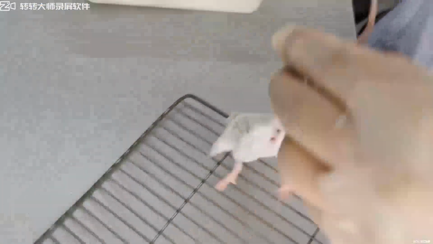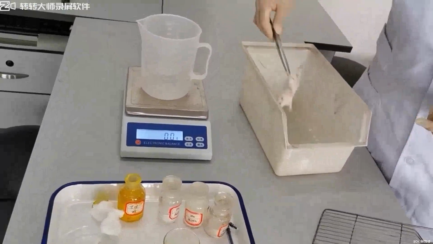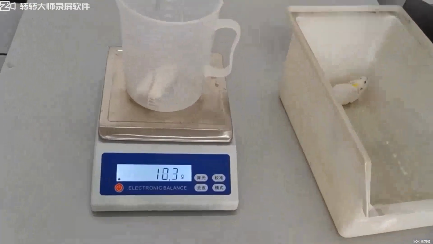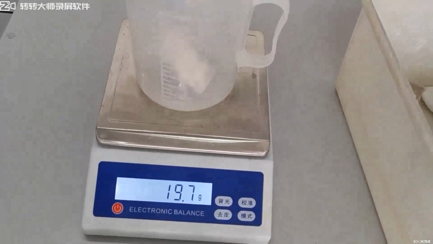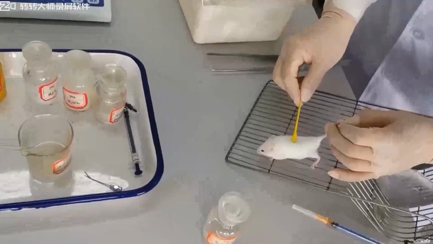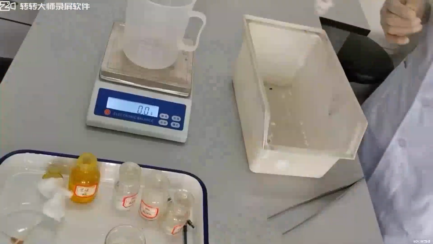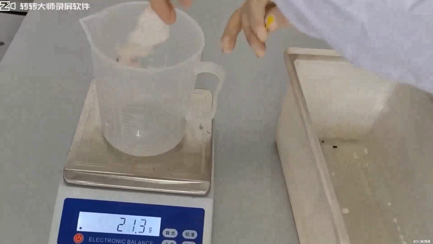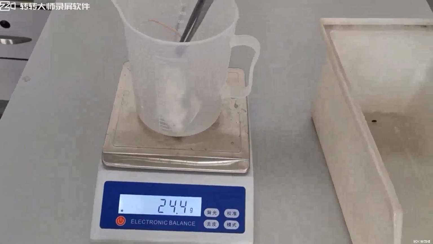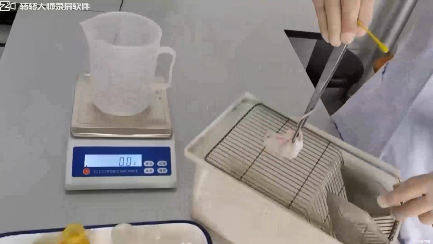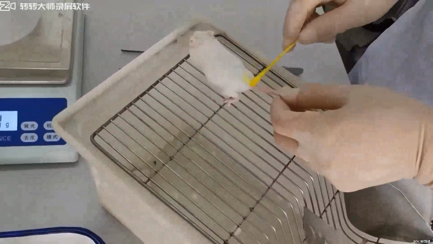This is number 5. Take another one. This is 20 grams. Give number. This is 6. Another one. This is 24 grams. Give it 7.